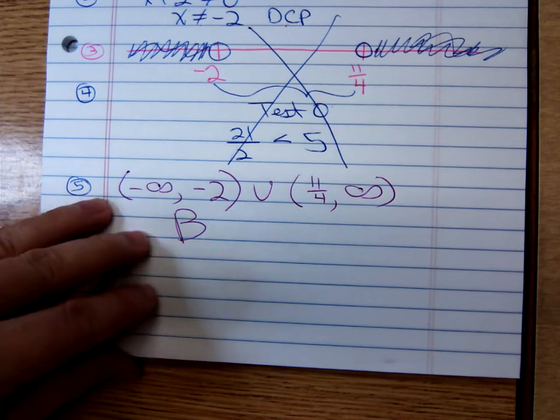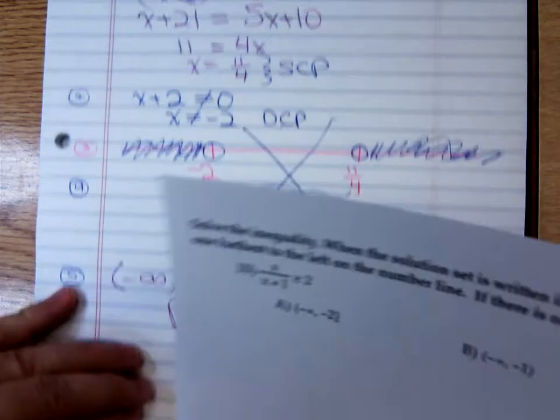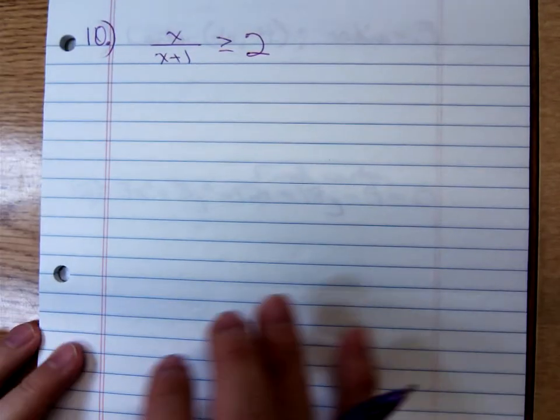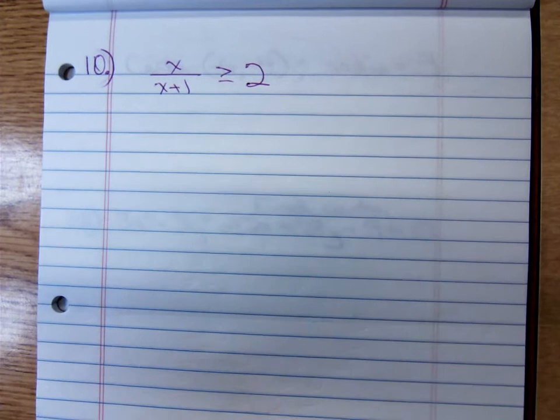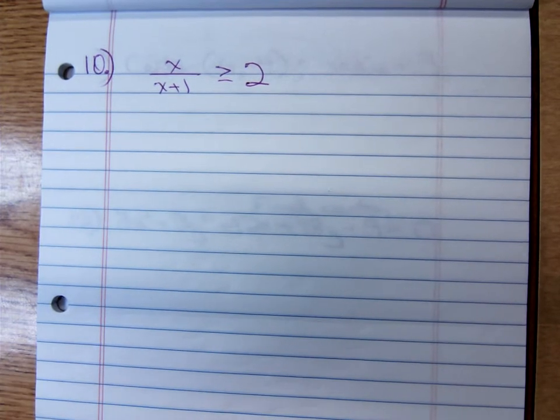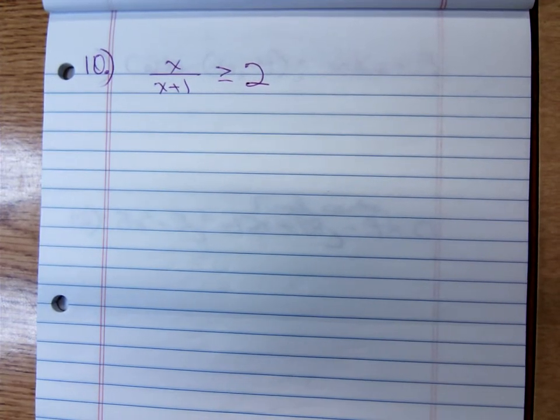Number 10. Oh, it's another inequality. Same instructions. x over x plus 1 is greater than or equal to 2. So what do I do first? Set it equal.